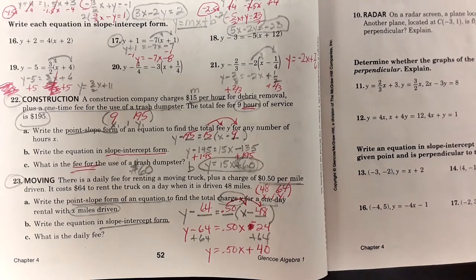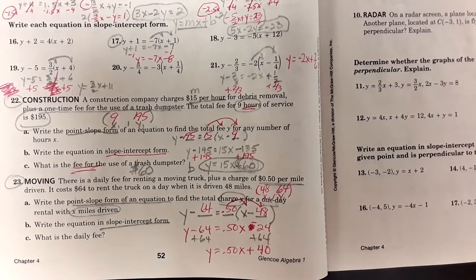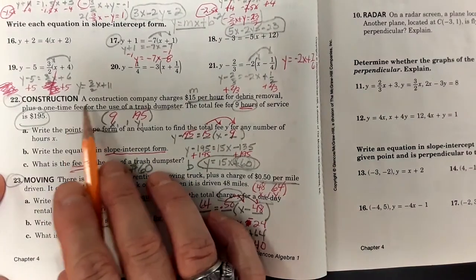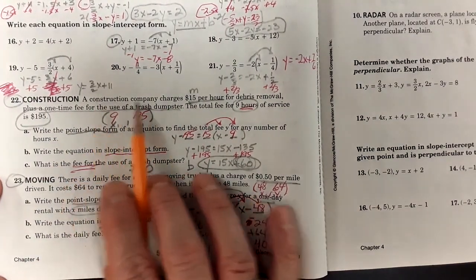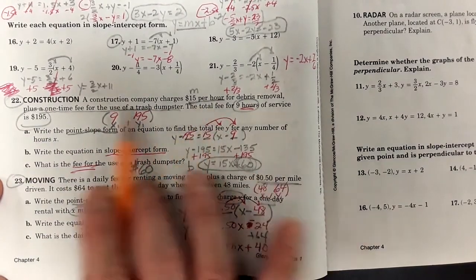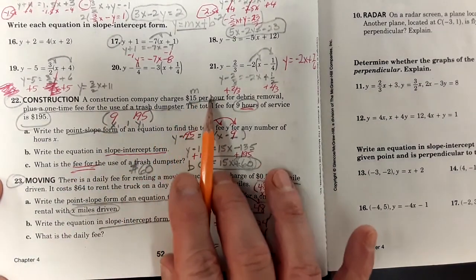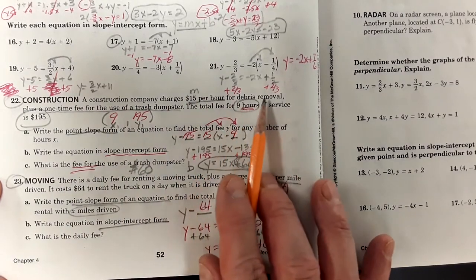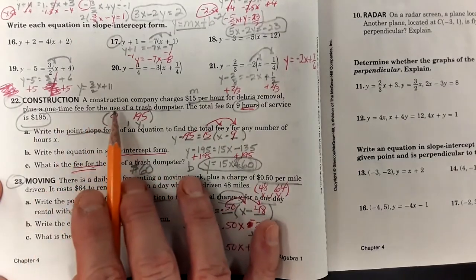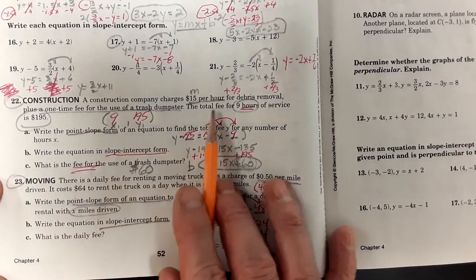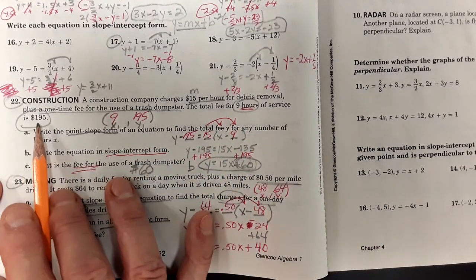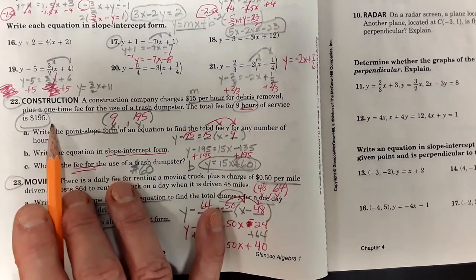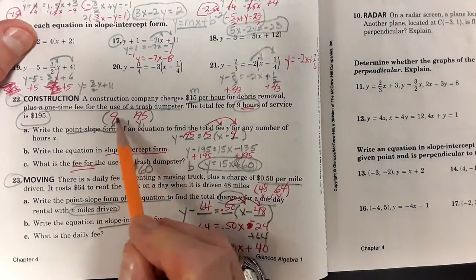Okay, this is the third video of page 52, and we're going to go over the construction and the moving problems. So, as you read through this, the construction company charged $15 per hour, that's your M, for debris removal, plus a one-time fee for the use of a trash dumpster. The total fee for 9 hours of service is $195. So you need to make a point here.